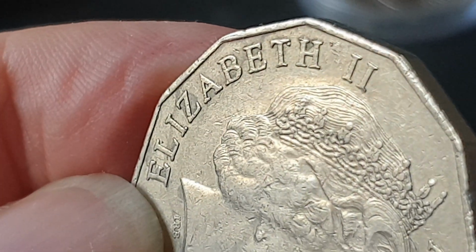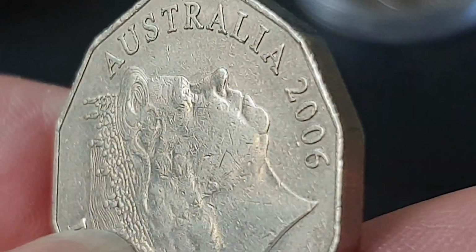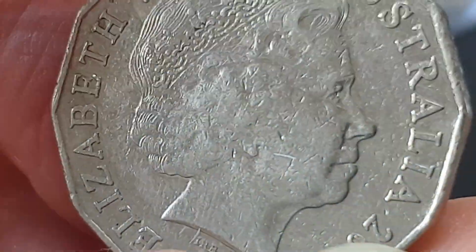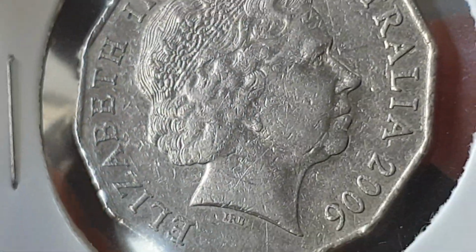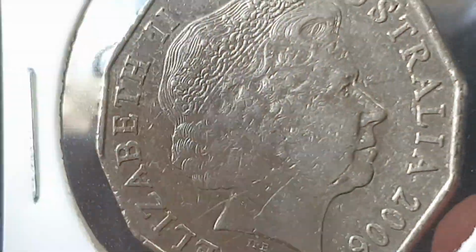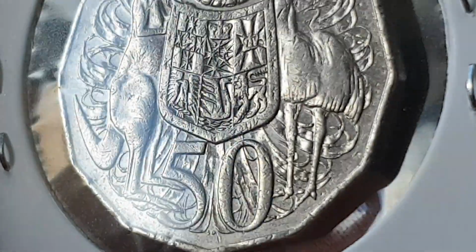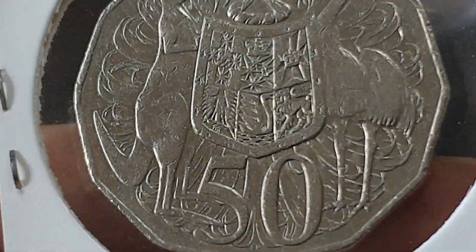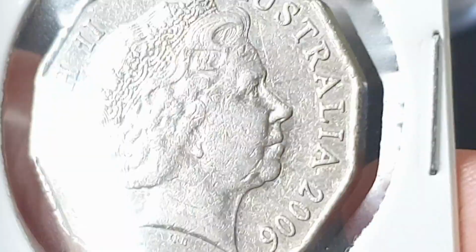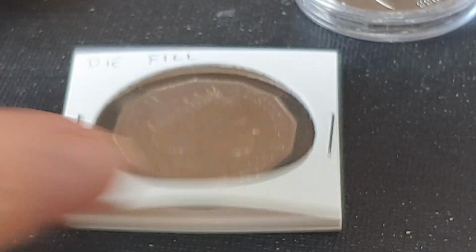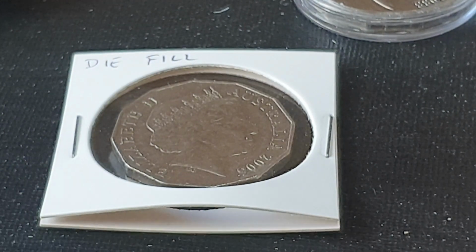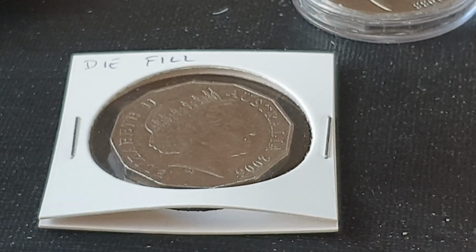But probably to a lesser degree. That one. Then we have another dye fill. So as you can see, these are all 2006. You have the dye fill, and you also have the problem with the actual doubling die breakdown on the actual reverse. So that's what you can actually find in 2006.